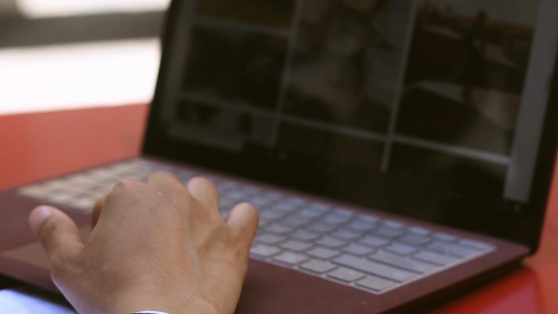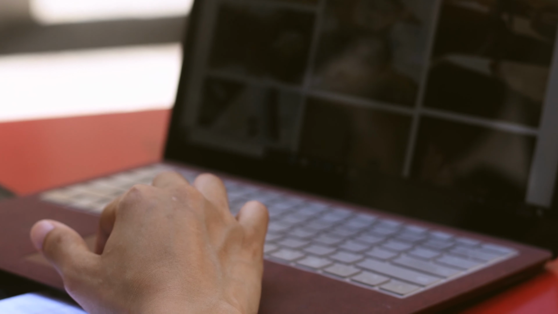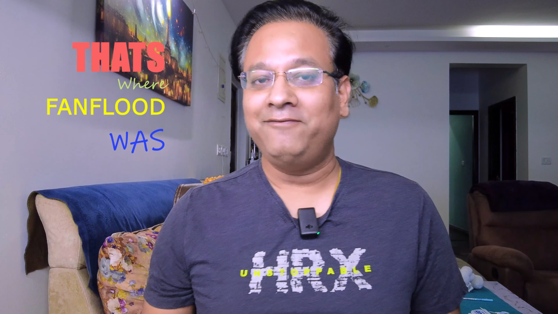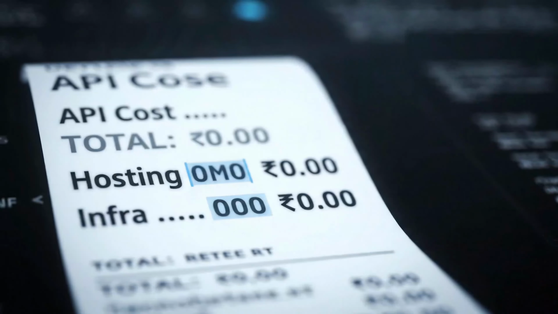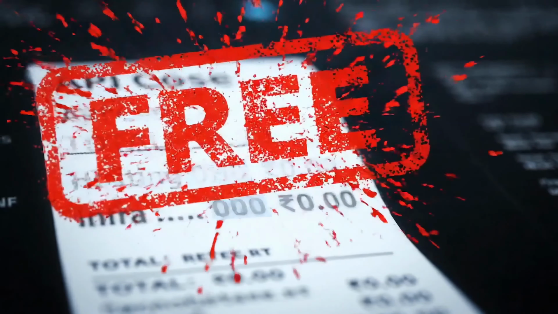So after 5 days of research and countless sessions with ChatGPT, I decided this is worth the shot. That's where Fanflood was born. Then I gave myself an important constraint: build it for free. No cloud credits, no paid APIs, no iOS, nothing. Just a working web app, $0.